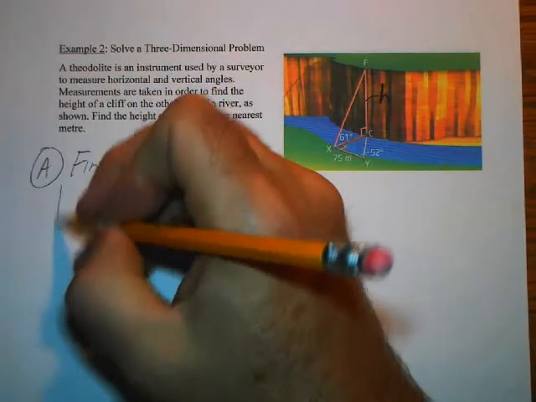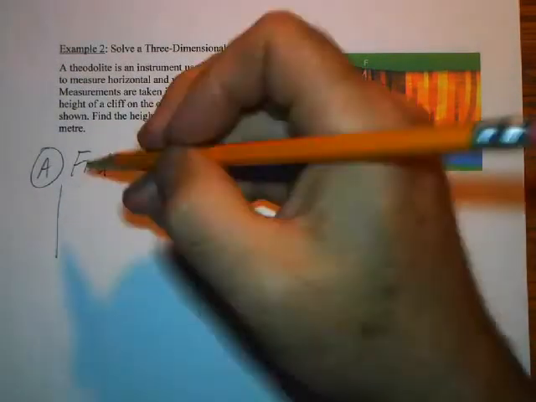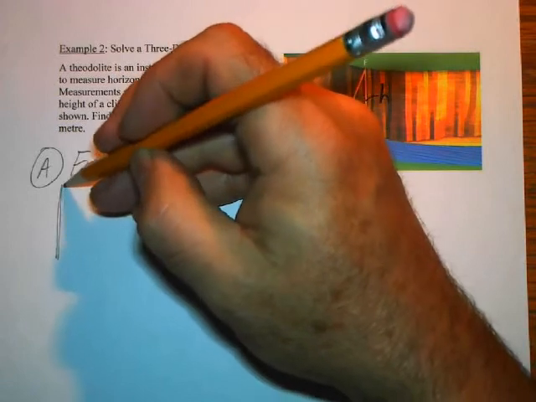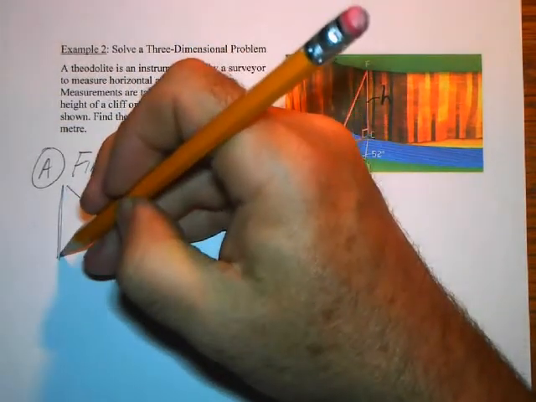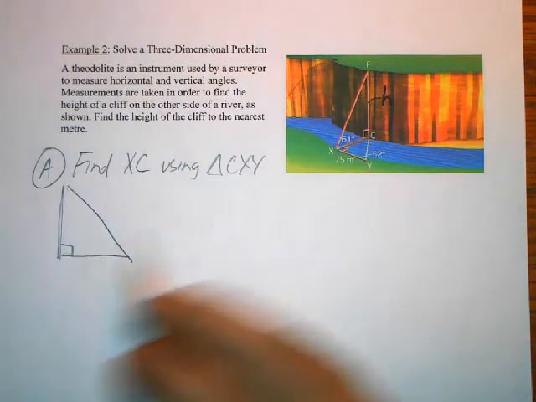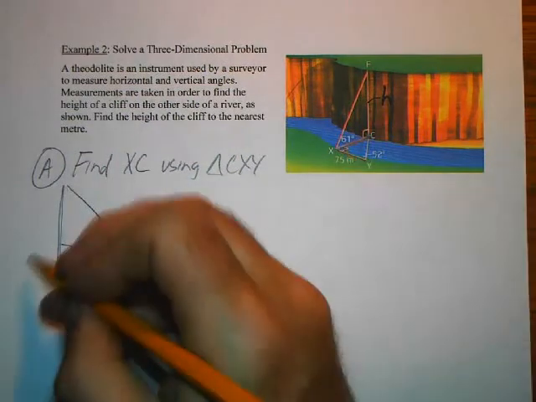And it's always good to do it breaking it like this into steps, because now I can actually draw the triangle, and I can draw it in 2D. Okay, so there's my right angle, so that's where my X is.